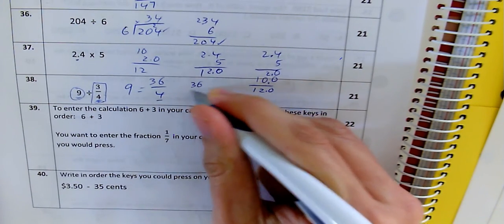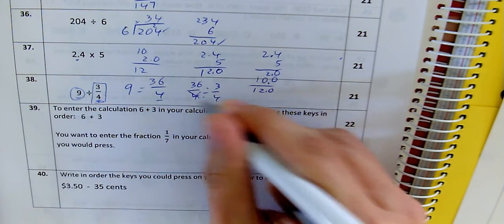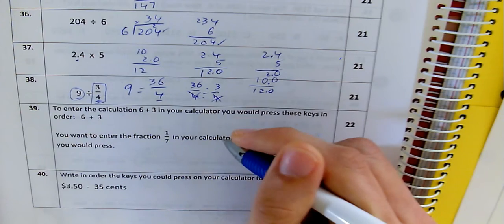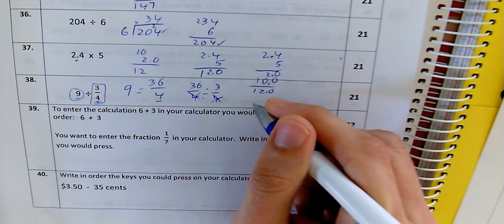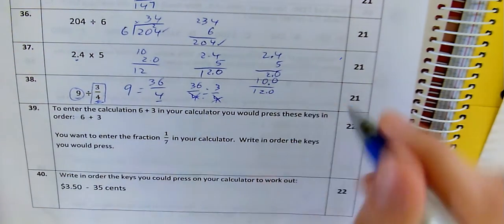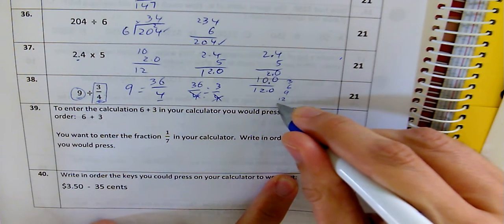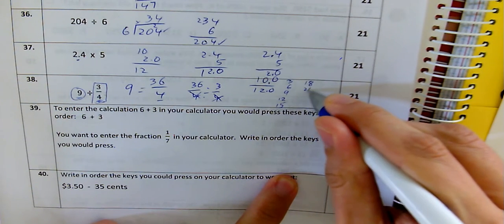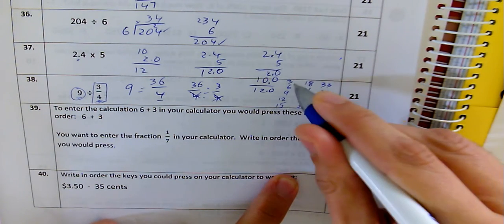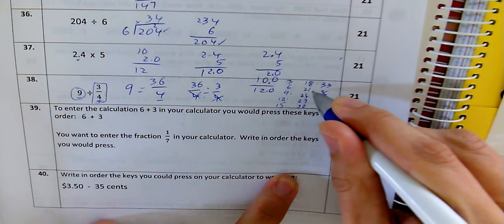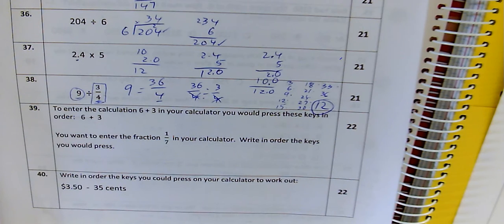If I go 36 quarters divided by 3 quarters, I can disregard the quarters because they're both the same, and it ends up just being 36 divided by 3. If you know your times tables, you'll be able to figure it out easily enough, and if not, you can just count up and see how many times. 3, 6, 9, 12, 15, 18, 21, 24, 27, 30, 33, 36. That's 12. So 9 divided by 3 quarters is 12.